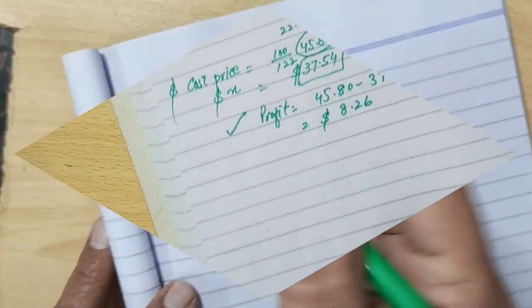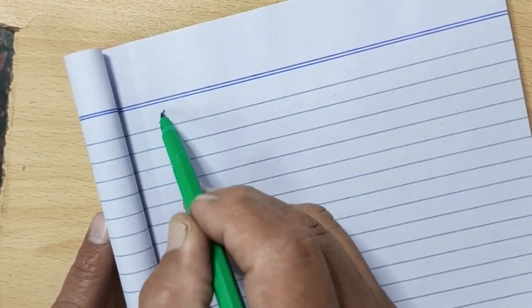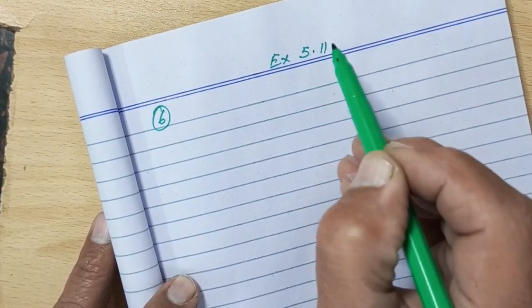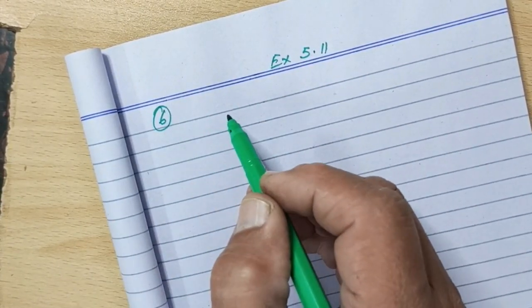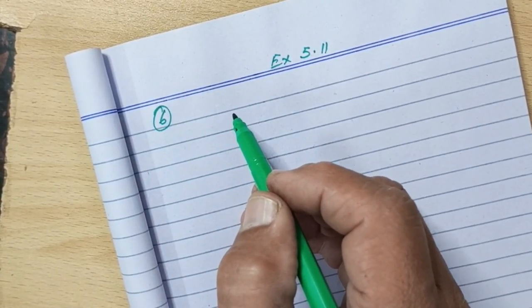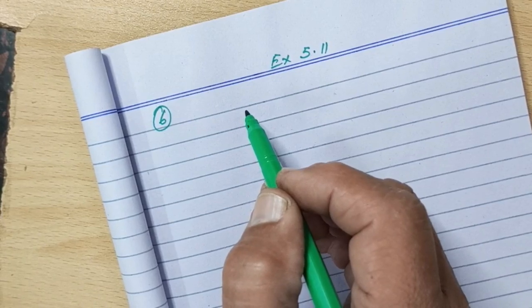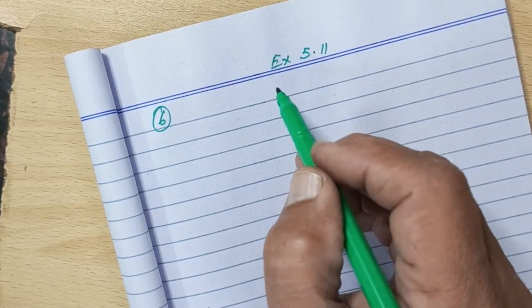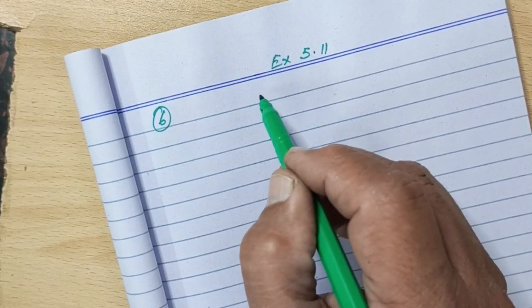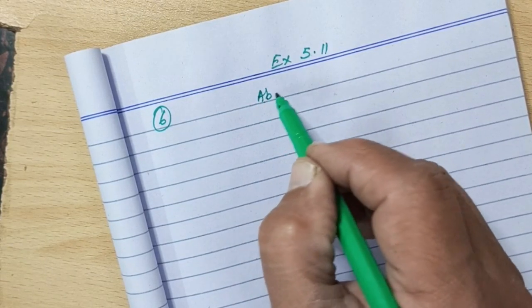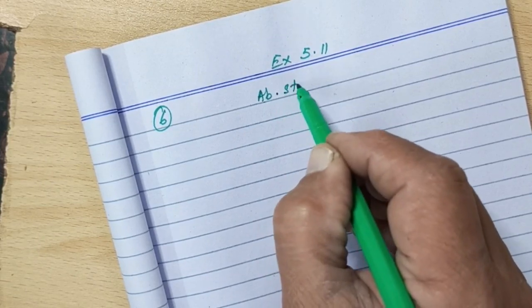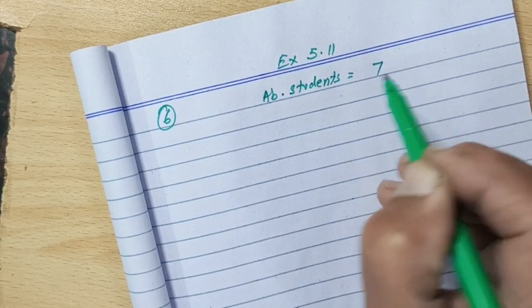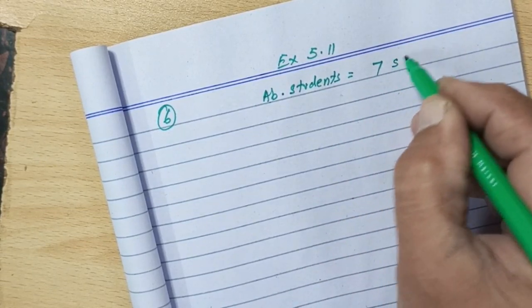Now question number 6 of exercise 5.11. Okay, now let me read the question. 7 students were absent from the class on Monday. How many students are absent? Let me write absent students. Now absent students are 7 only.